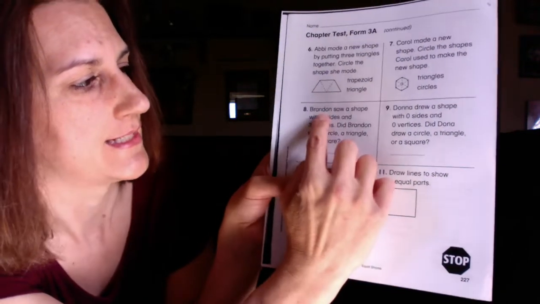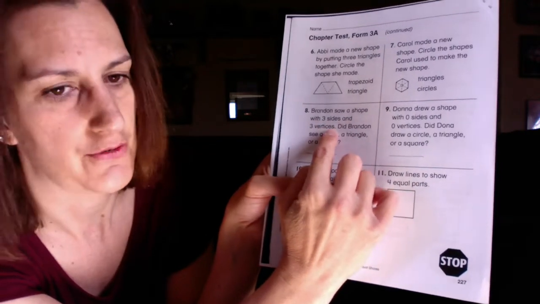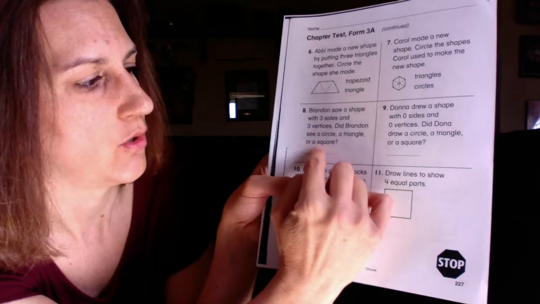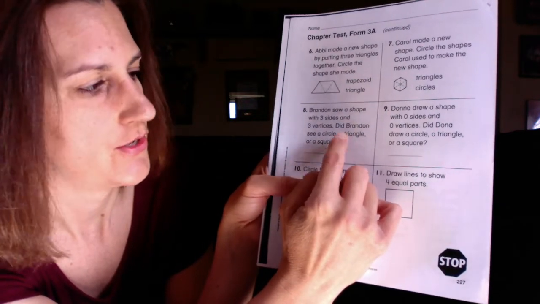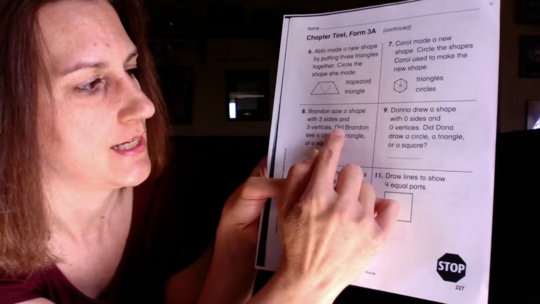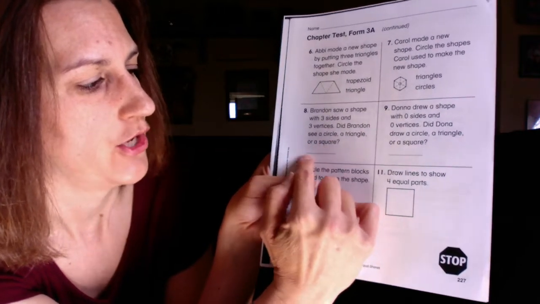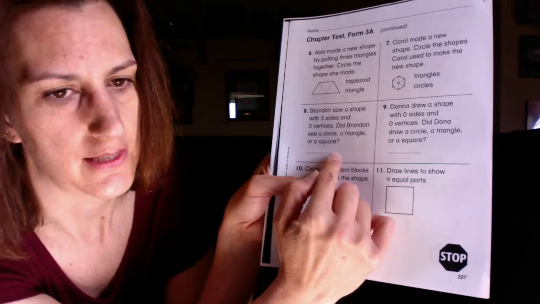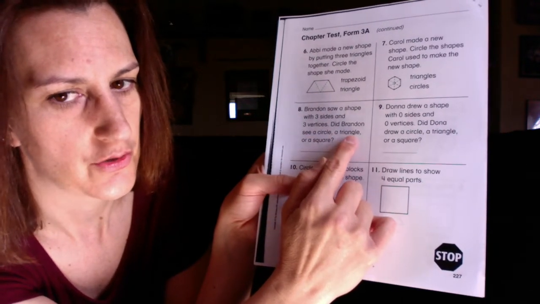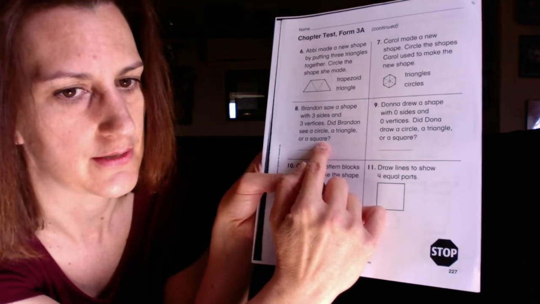Okay, number 8, it says Brandon saw a shape with 3 sides and 3 vertices. Did Brandon see a circle, a triangle, or a square? So think about that. You need to write the shape that he saw on the line. So you're either going to write circle, triangle, or square. Which one has 3 sides and 3 vertices?